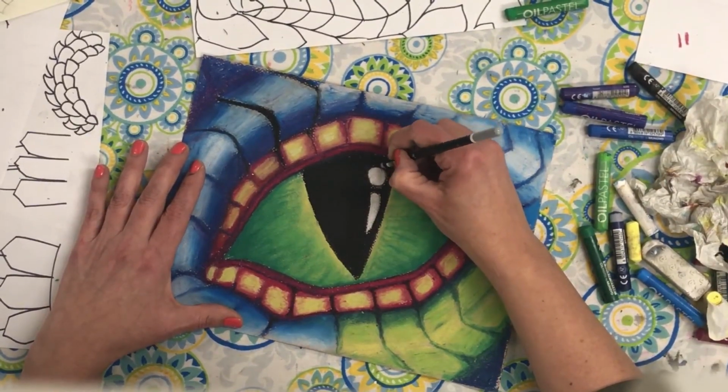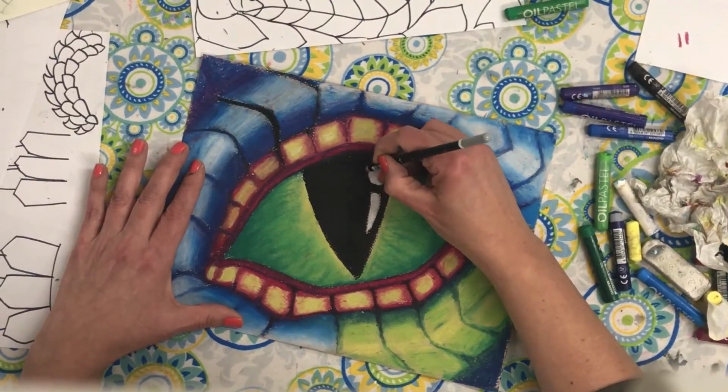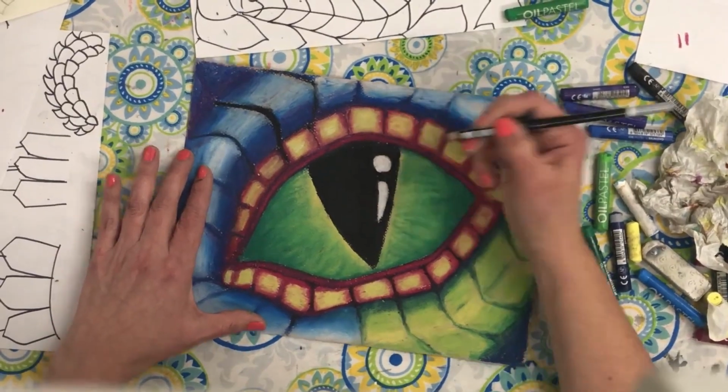And so also, pastels are hard to get way up to the edges, like when I'm going around this shine spot on the eye. So you can use your Stabilo pencil to do that too.